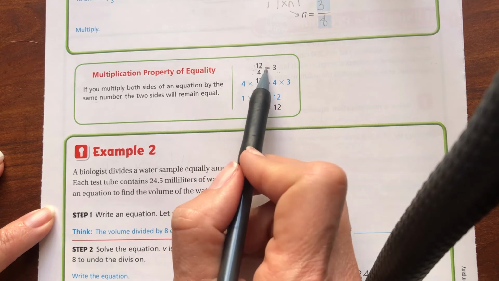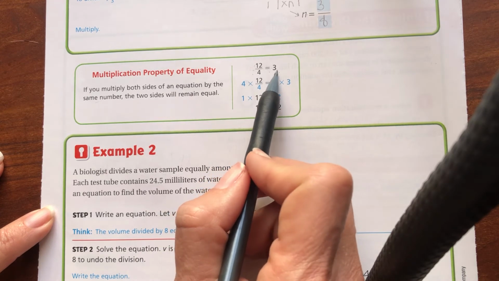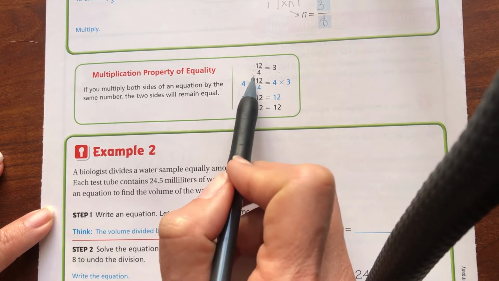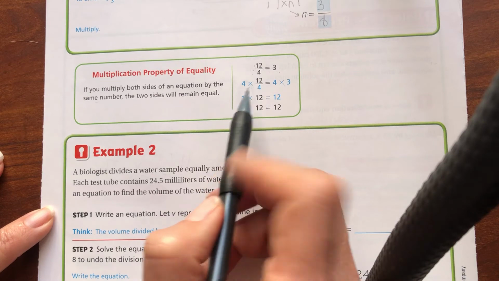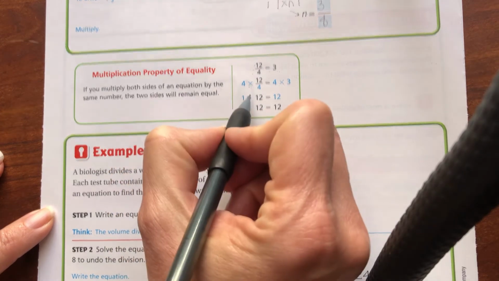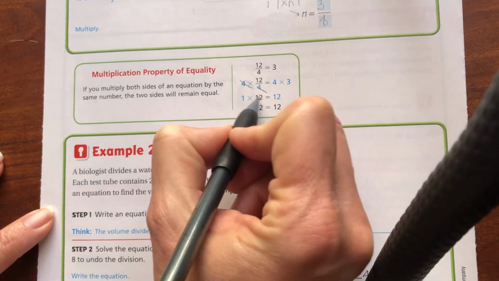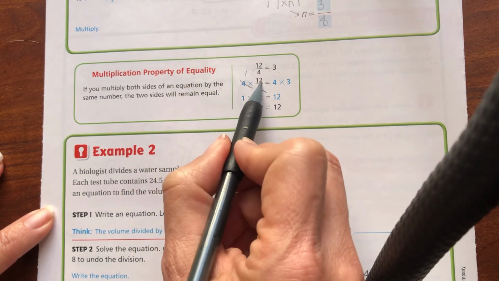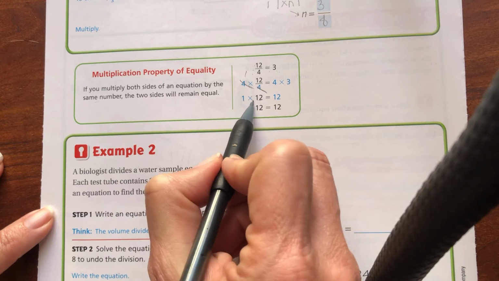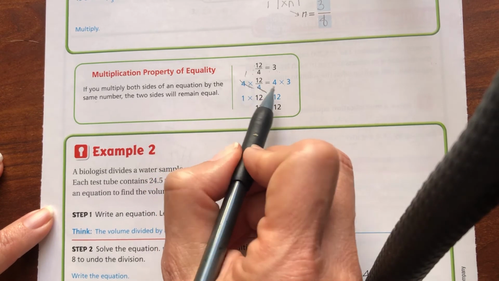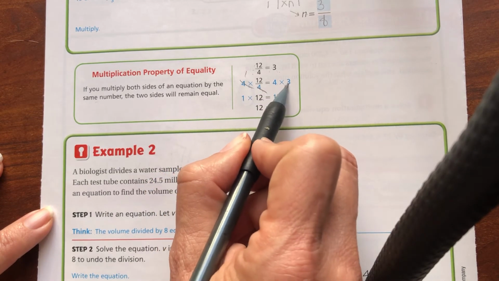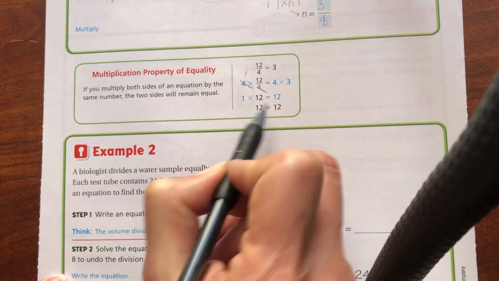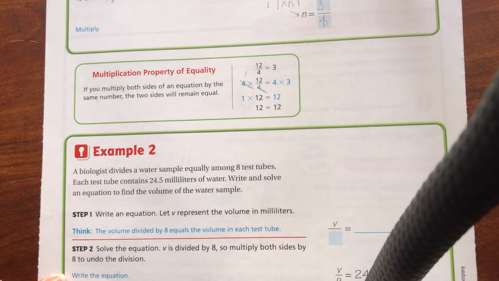Okay, so here we have 12 divided by 4 equals 3. So we're going to multiply both sides by 4 to get rid of that division problem, which now makes a 1. So now we have 12 left over. 1 times 12 left over. There's our 1. 4 times 3 is 12. So 12 equals 12. Therefore, it's still in balance.